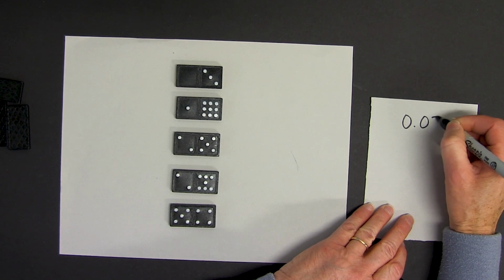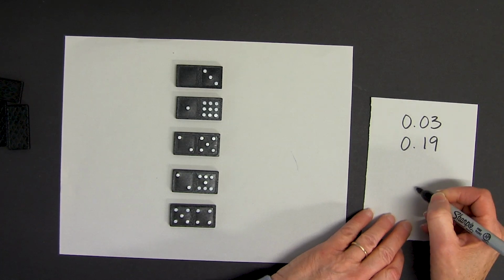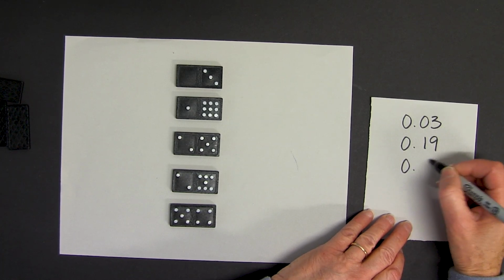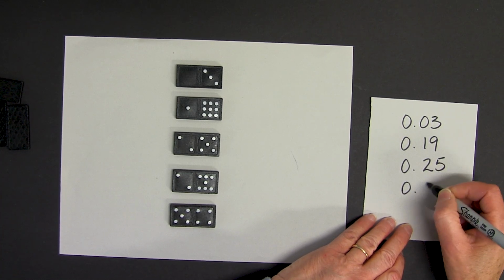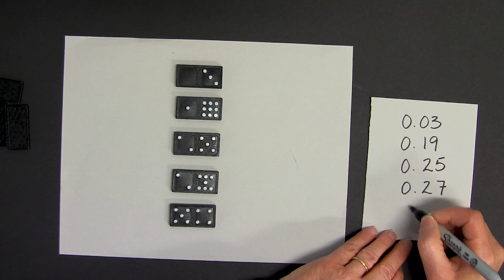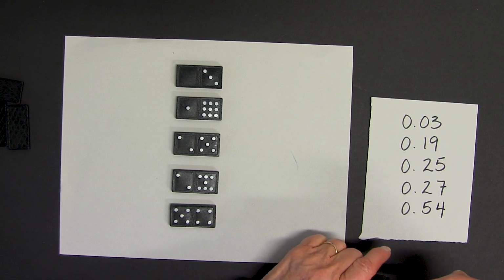So here is 3 hundredths, 19 hundredths, 25 hundredths, 27 hundredths, and 54 hundredths.